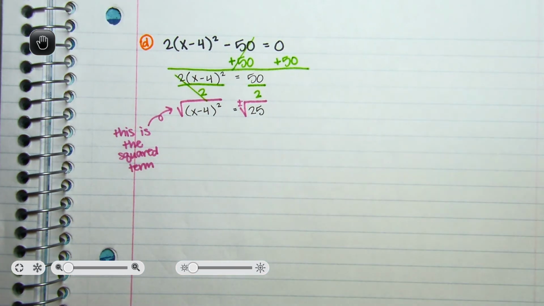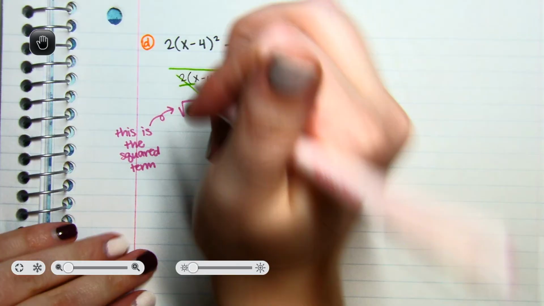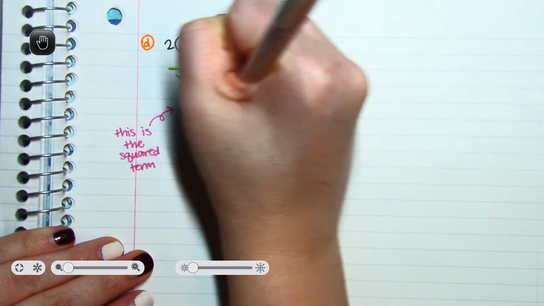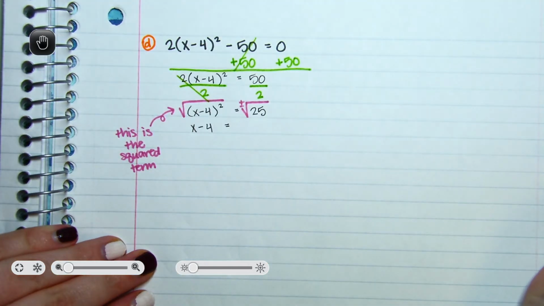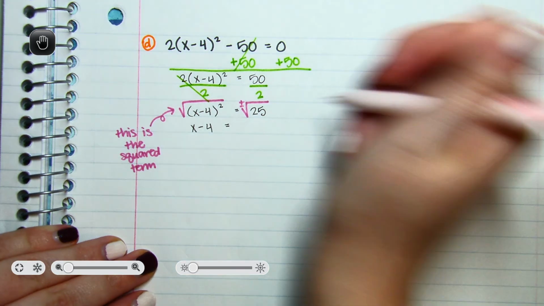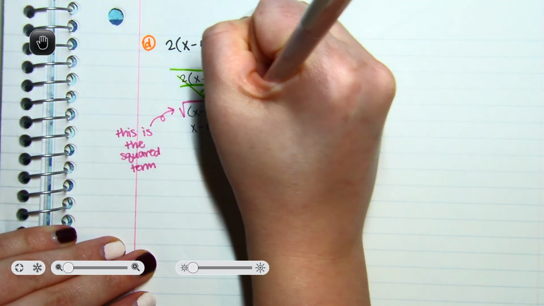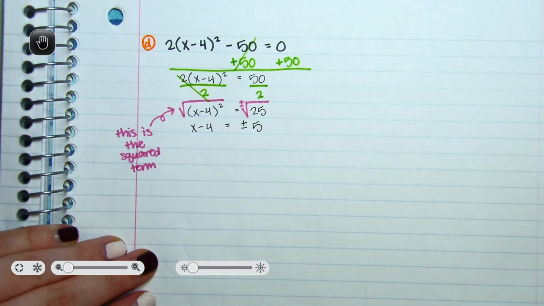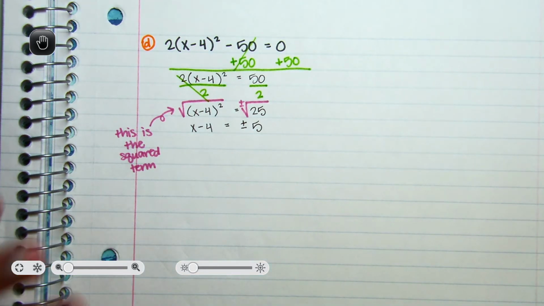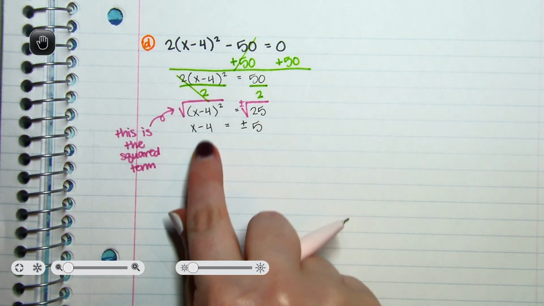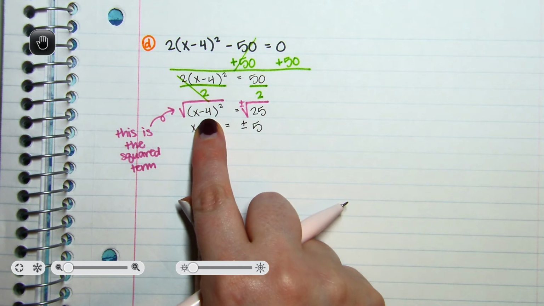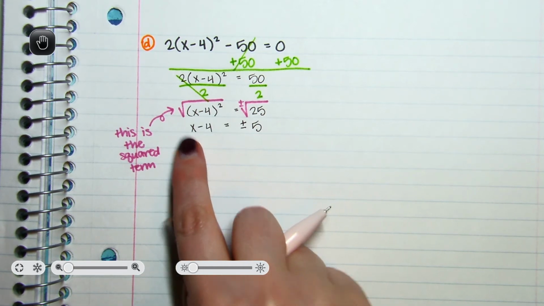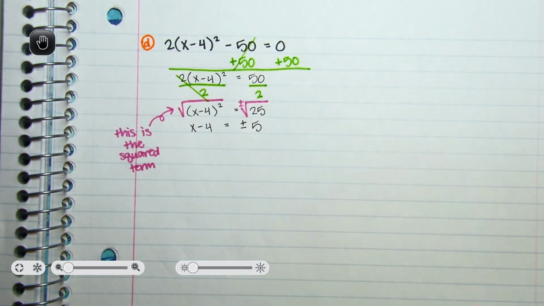All right, so when we take this square root, we're just going to have x minus 4 equals, what's the square root of 25? You should have said 5, either 5 or plus or minus 5. All right, so now this is where it gets a little bit more difficult. With all the other ones, we just solved it and we had x equals a number. Now my x is not by itself, so I have to go one step further.